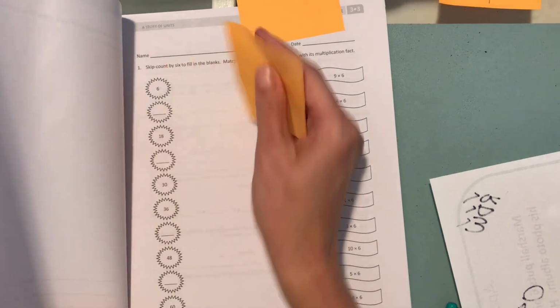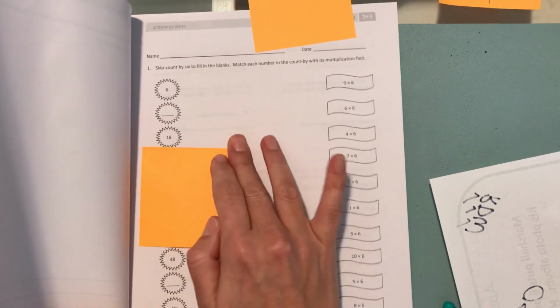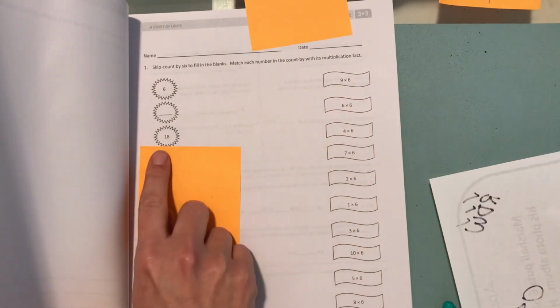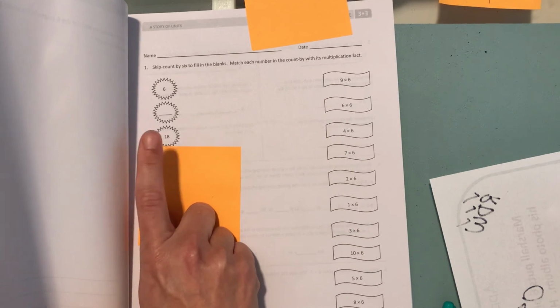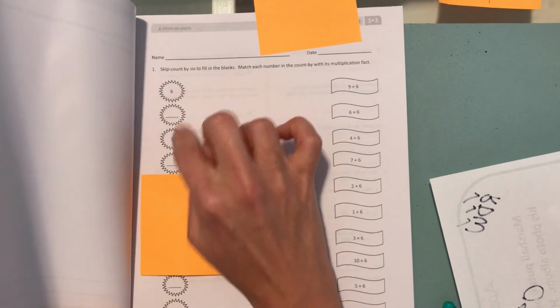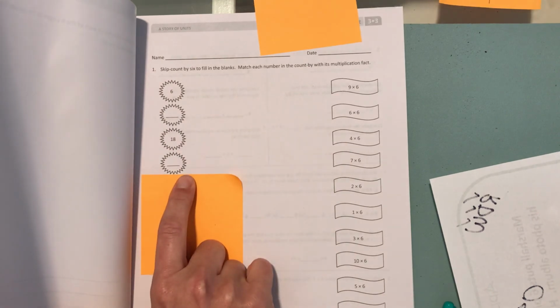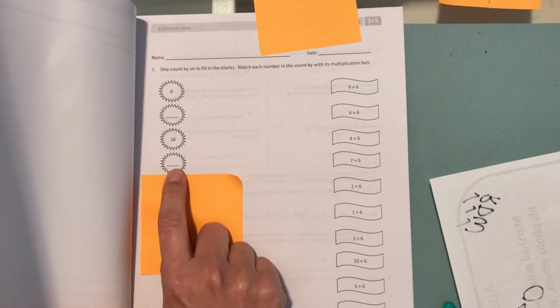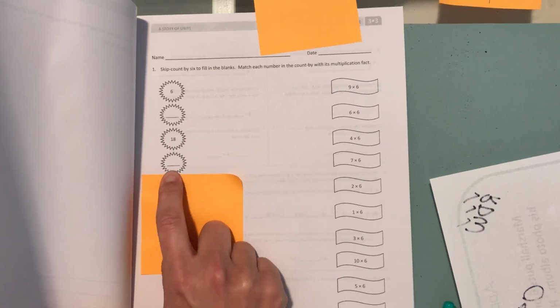And then I'm going to go to the next one. 3 times 6. Where is 3 times 6 over here? Oh, 3 times 6 equals 18. And then we'll go to the next one. How many times have we skip counted? 4 times. Find 4 times 6. Connect the line. We know 4 times 6 equals 24. Okay, and you'll have already written 24 in there.